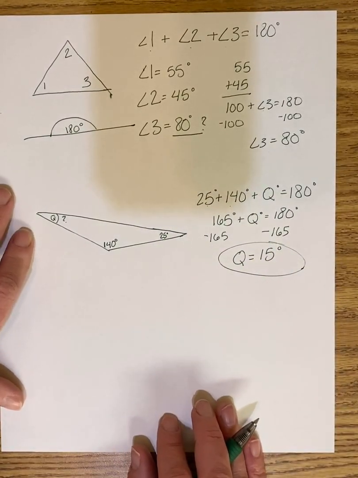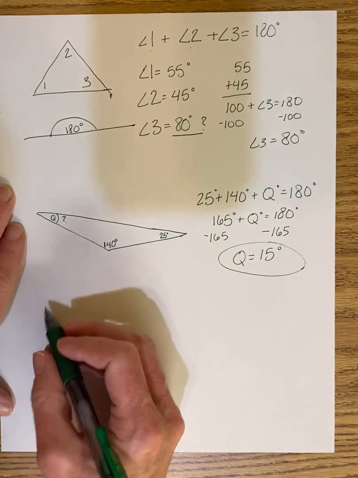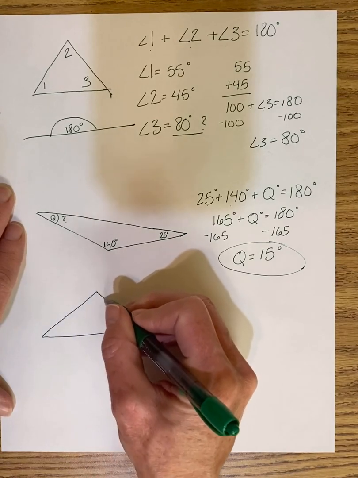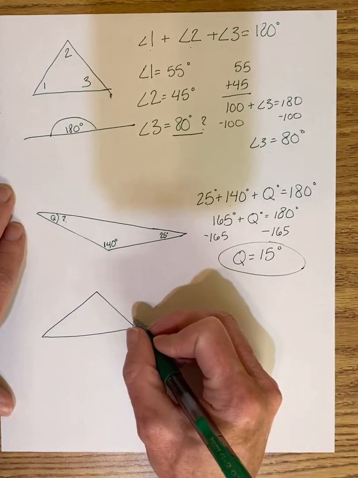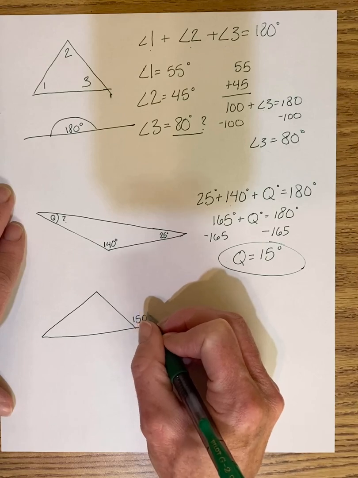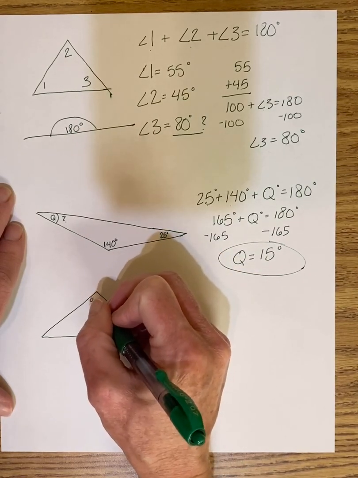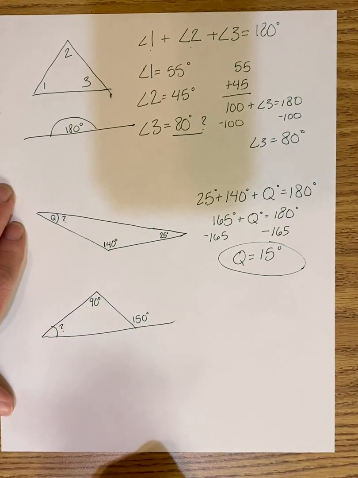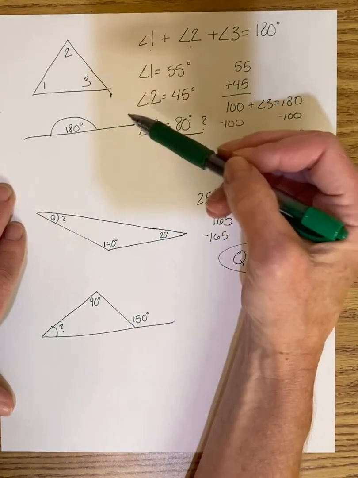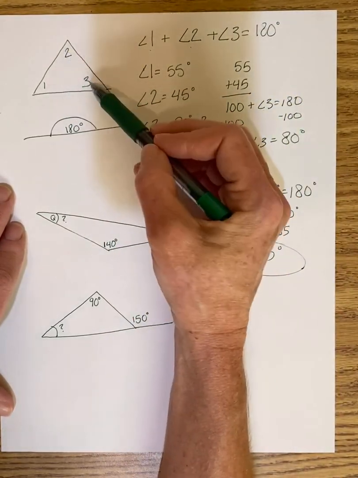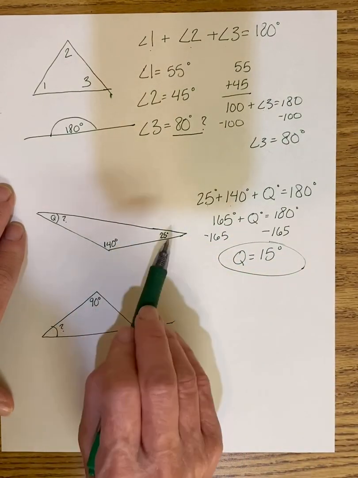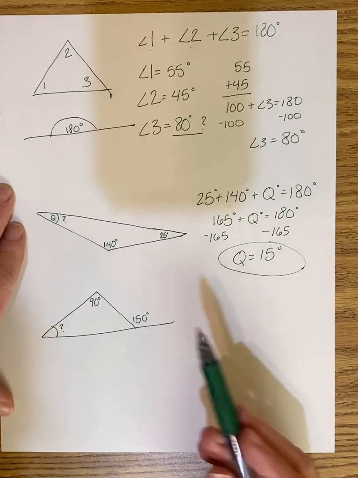Now, let's play with this a little bit more. What if we have this going on? And I know that this is 150 degrees and this is 90 degrees. Can I figure out what this guy is? So on this one, we knew angle 1 and we knew angle 2, and we had to find angle 3. And on this one, we knew this angle and we knew this angle. We had to find the third angle. On this one, we only know 1.